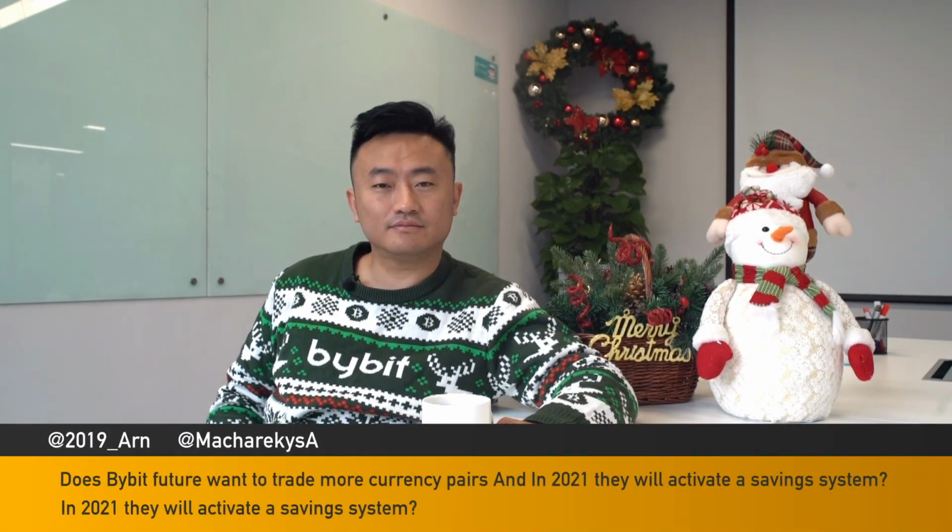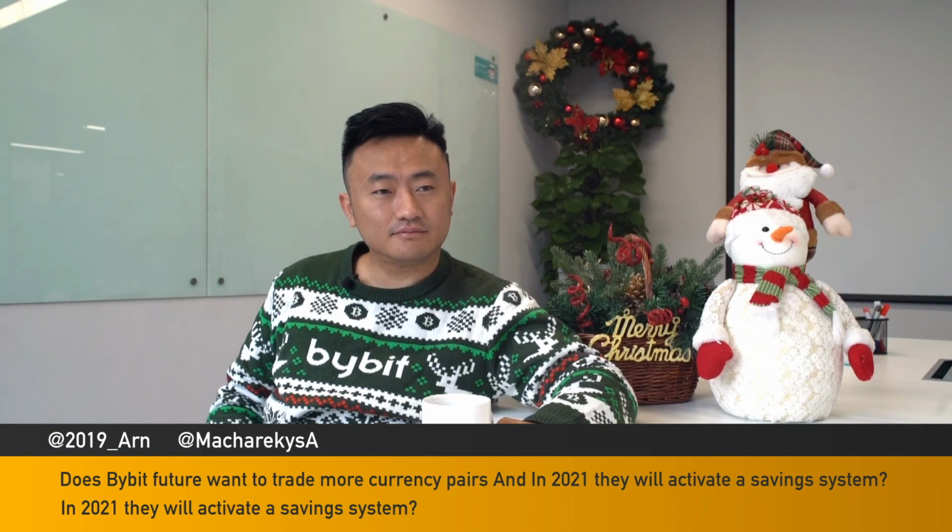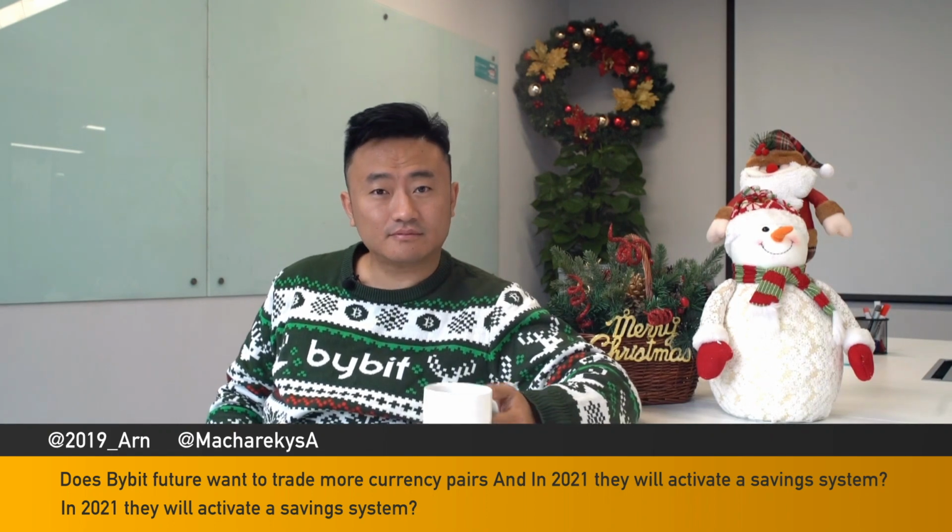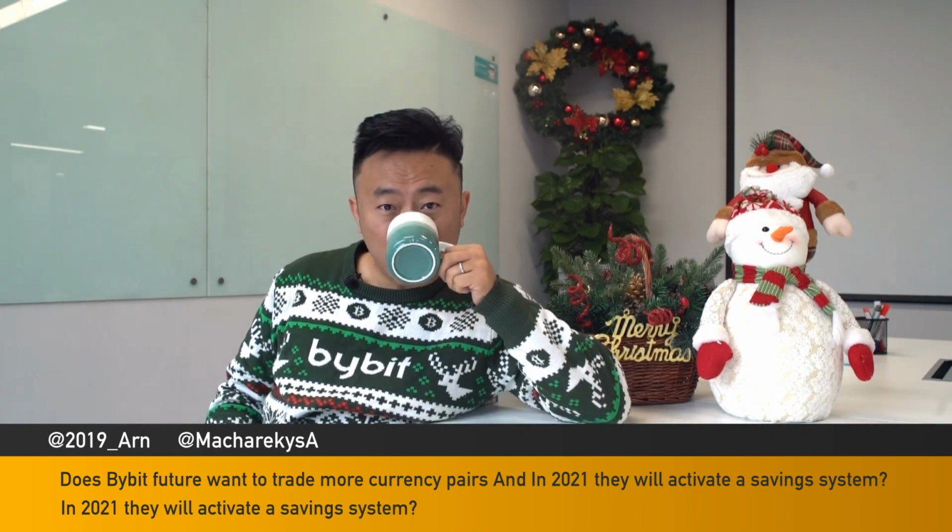They would rather make deposits with the TRC20 token. So I think this is in the pipeline. It will be a small change on our end. I'm not sure of the exact timeline, but we should expect this to be rolling out within the next quarter for sure.